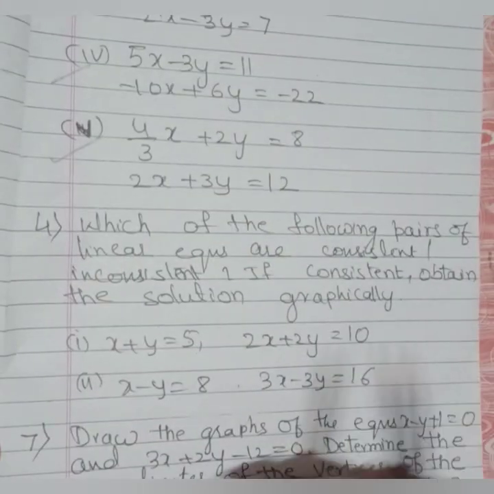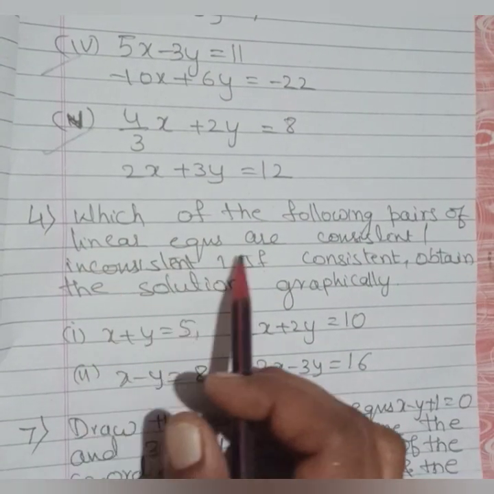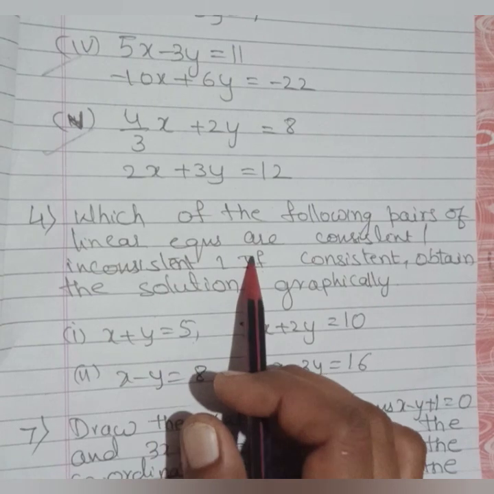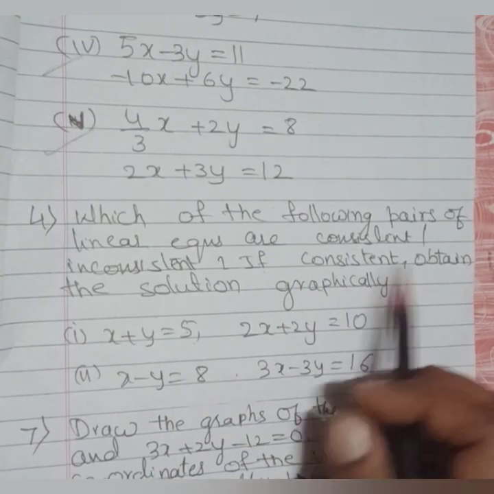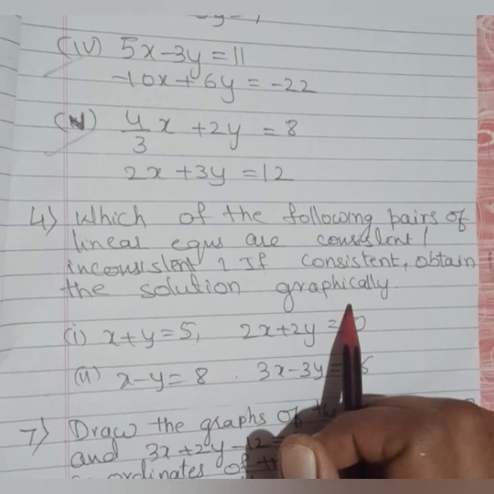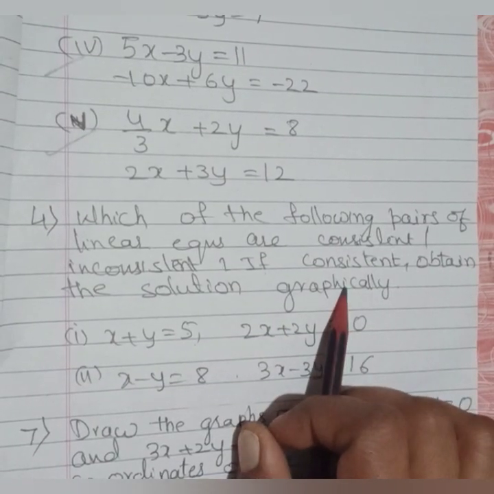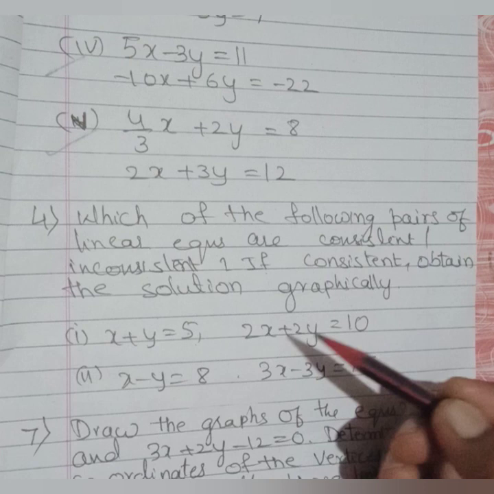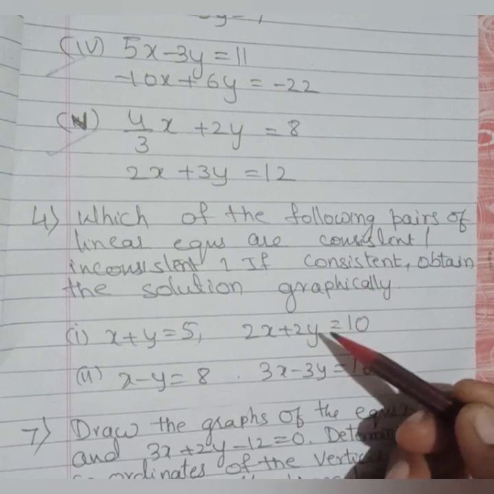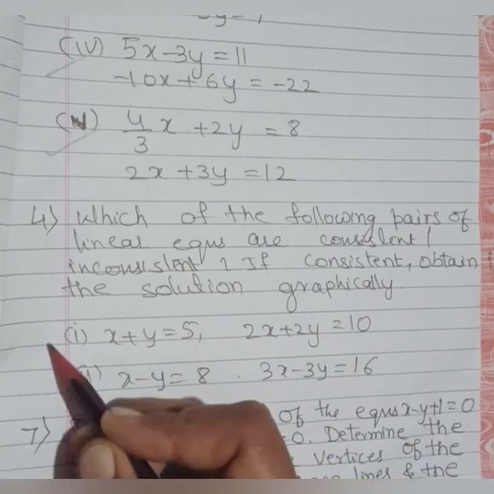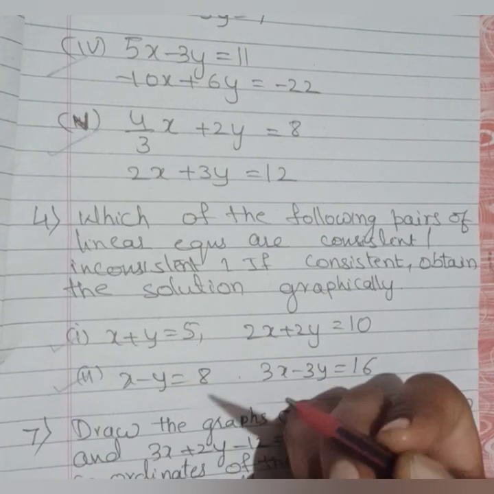Among the first question: which of the following pairs of linear equations are consistent? Once again, it is asked here, if consistent, obtain the solution graphically. So this is the sub question of that one. You check the consistency or inconsistency, and if it is consistent, then you solve the equation graphically. So you have to practice one or two. The first and second one you try.